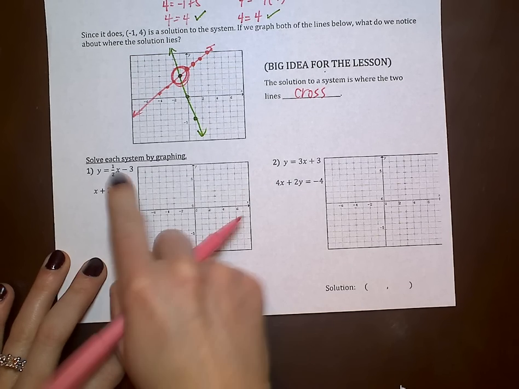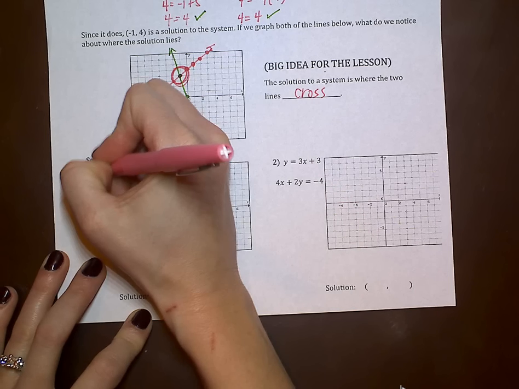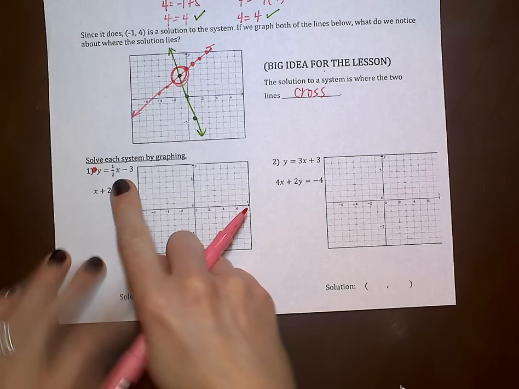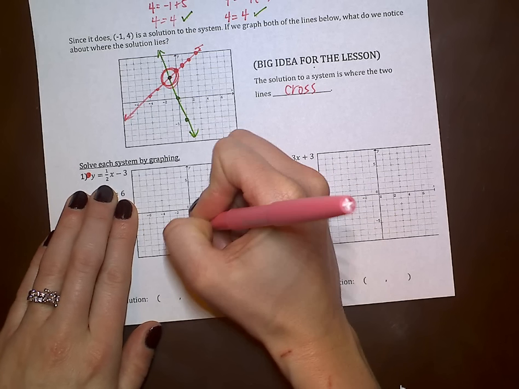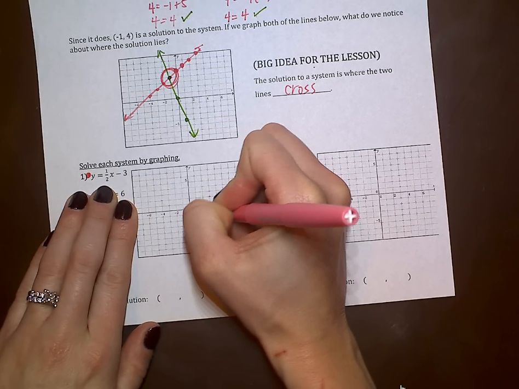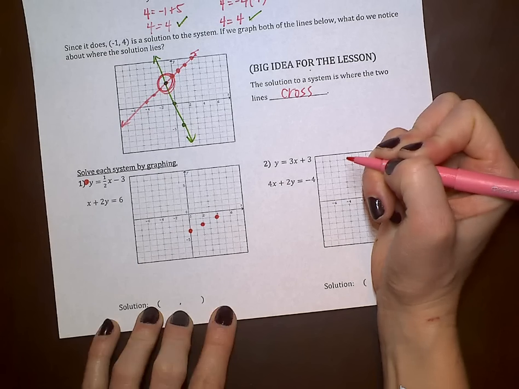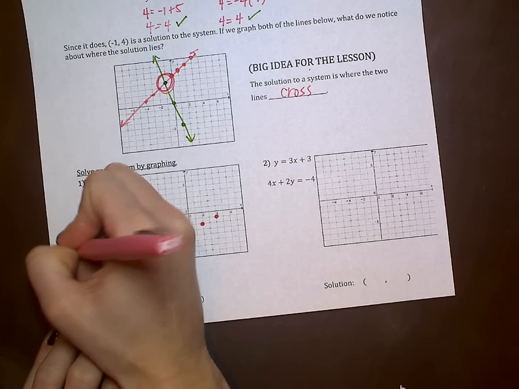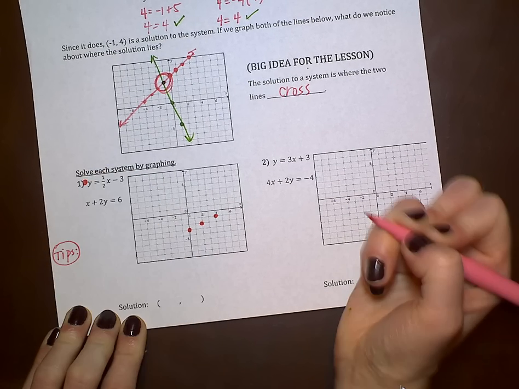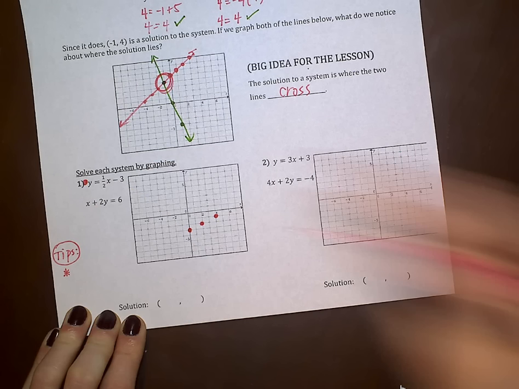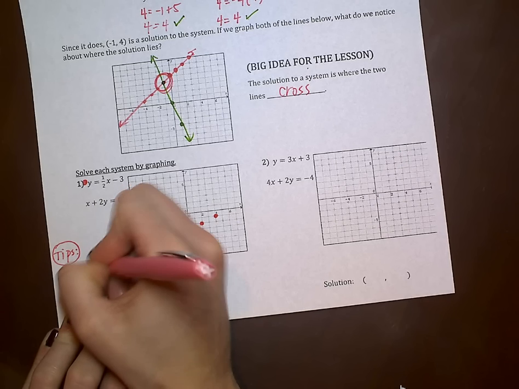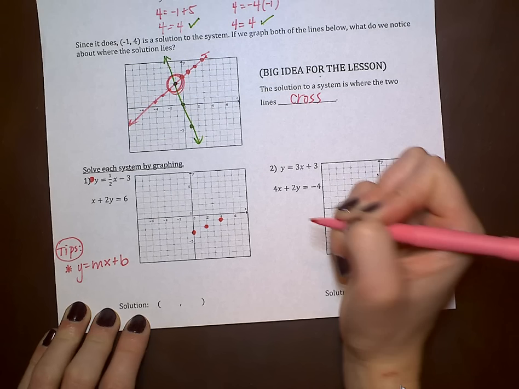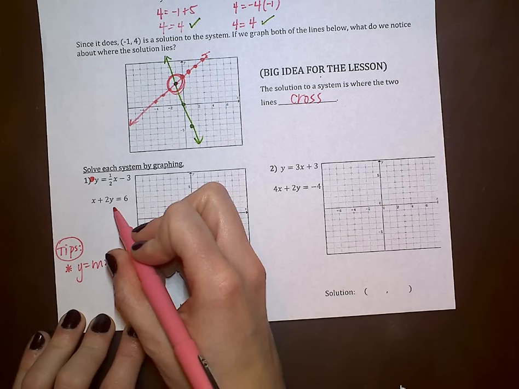All right, so let's just practice a couple. I'm going to graph this first line in pink. So the y-intercept is negative 3, and I'm going to go up 1, right 2. All right, I'm going to write a couple tips right here, like I said I was going to. Couldn't hurt to write these two. Tip number 1, you want to be in mx plus b. Okay, if it's not in mx plus b, like this second line, I'm going to move it into mx plus b.